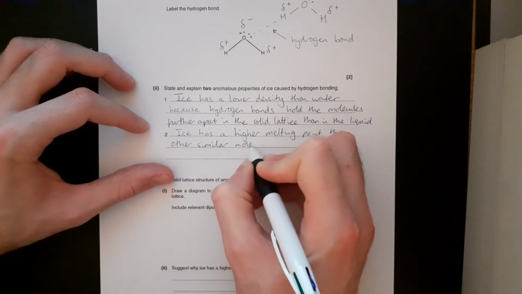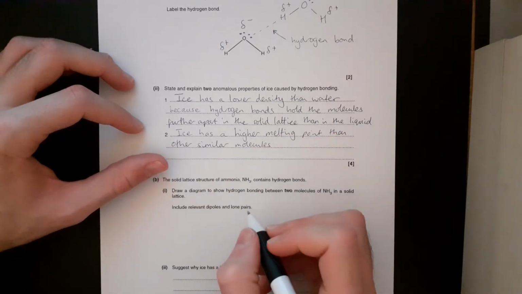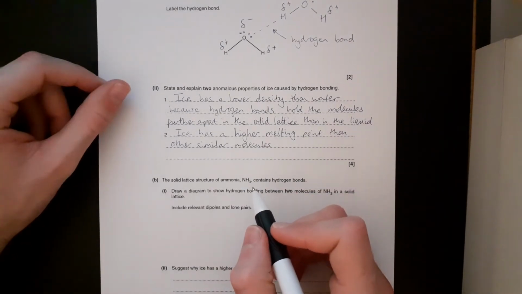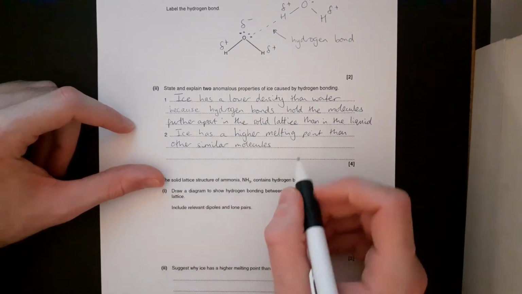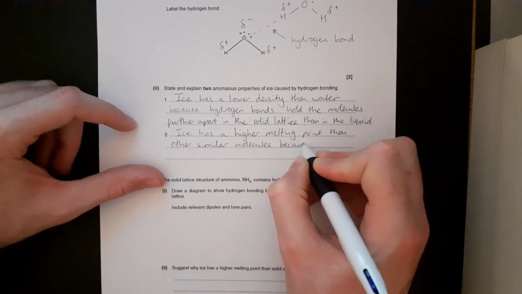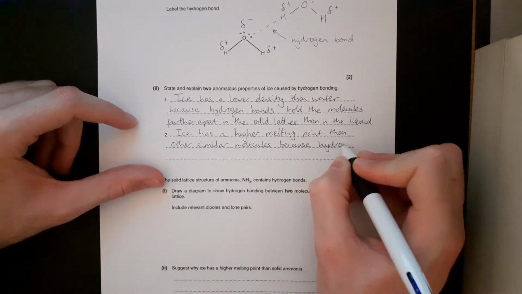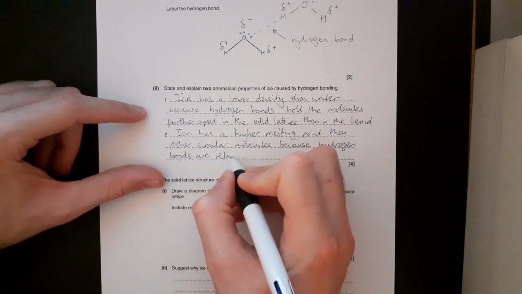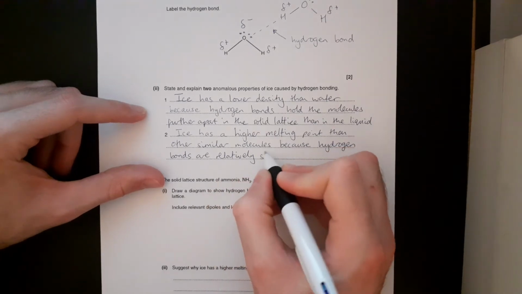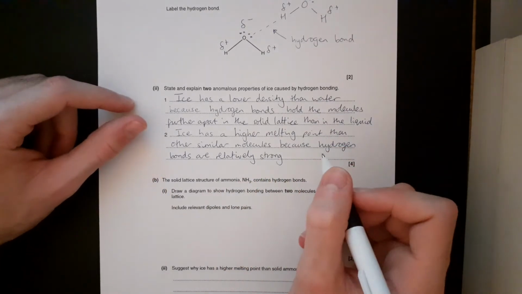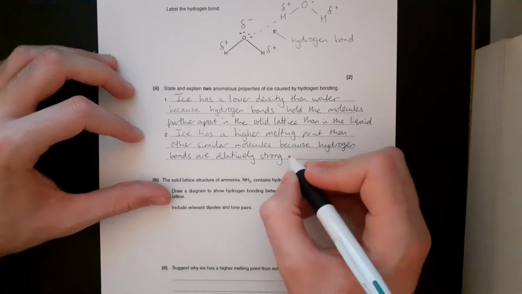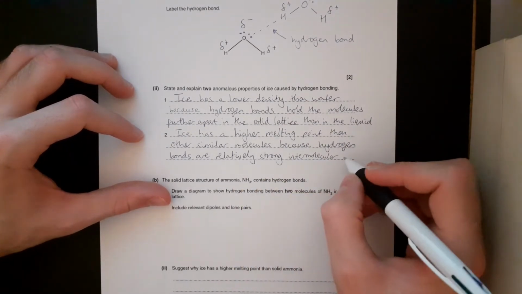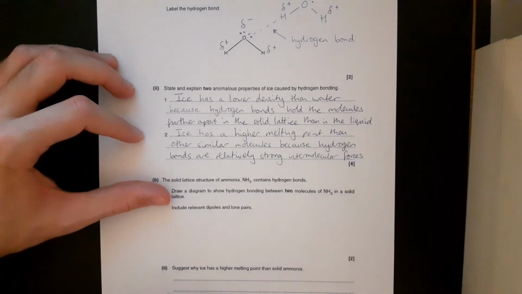Okay, we need to qualify what we're saying here. It needs to be a comparison. It's not high, but it's relatively high compared to other things. So it's got a higher melting point than other similar molecules because hydrogen bonds are relatively strong intermolecular forces. They're certainly stronger than permanent dipoles or London forces. So this is why we have a higher melting point than we'd expect.